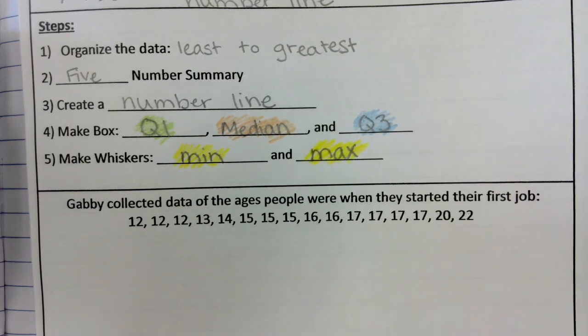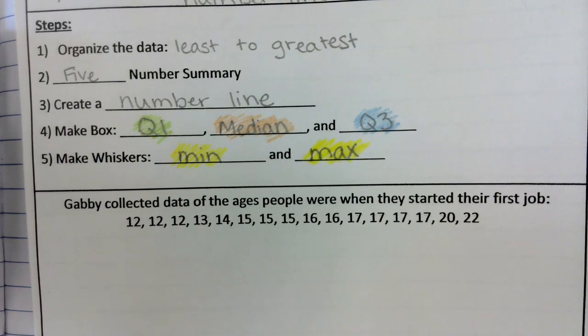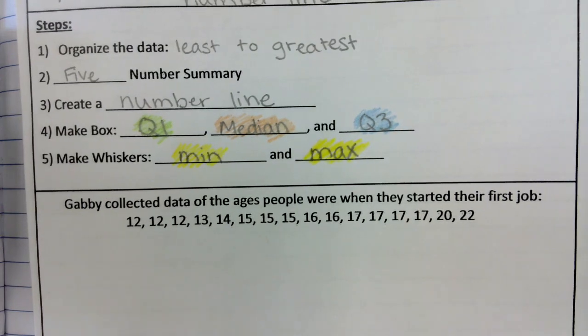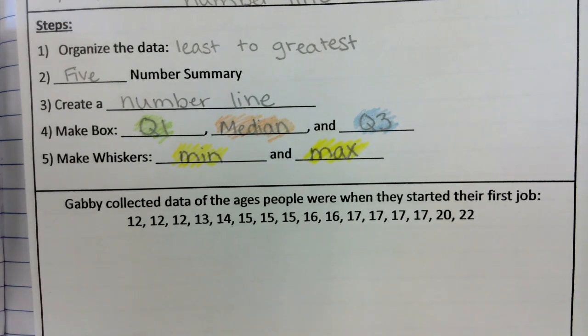Okay. All right, so let's go ahead and find, it's organized. That was step number 1. Do we need to organize it? No. Nope. Okay, so step number 2 is the 5-number summary. So let's list our 5 numbers over here.